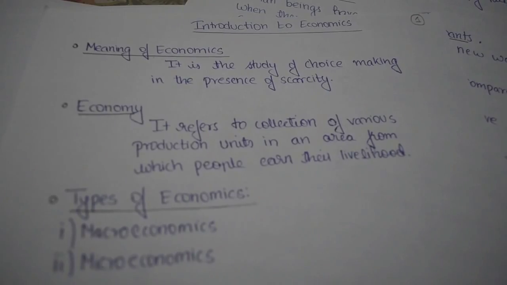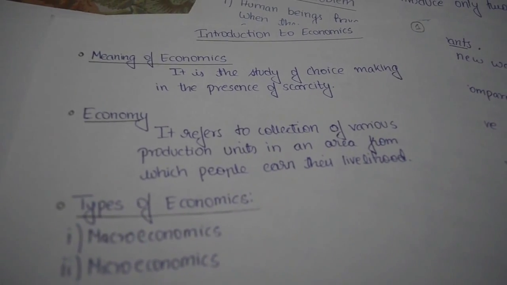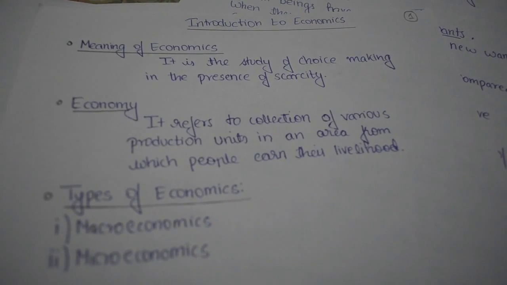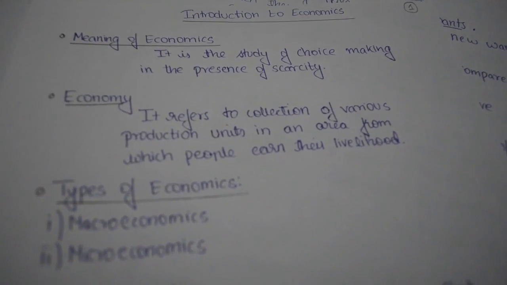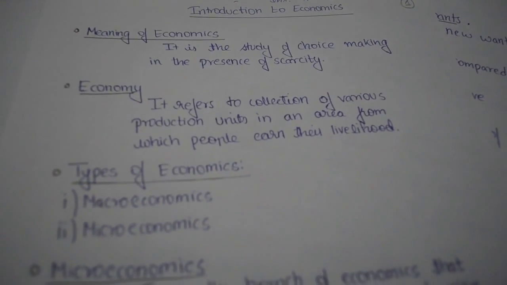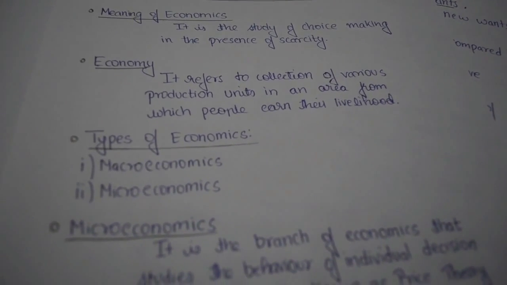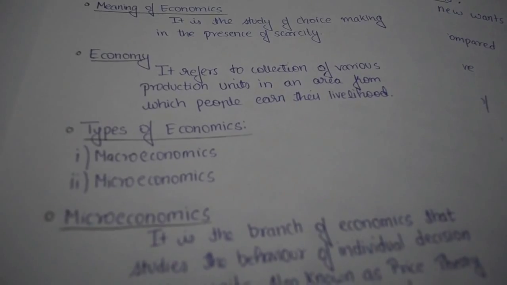Microeconomics, Unit 1, Chapter 1, Introduction to Economics. Meaning of economics: it is the study of choice making in the presence of scarcity. Economy: it refers to the collection of various production units in an area from which people earn their livelihood. Economics is subdivided into two categories, microeconomics and macroeconomics.